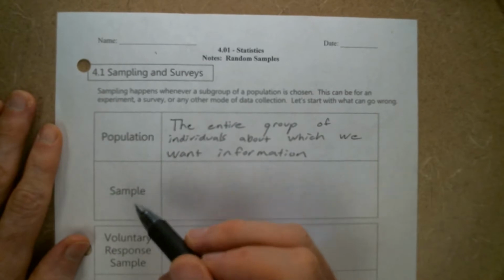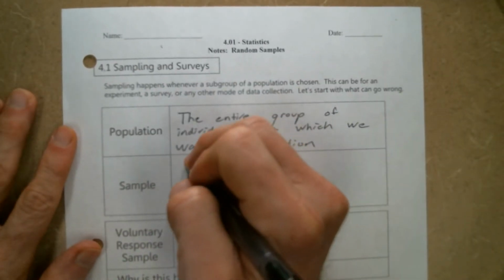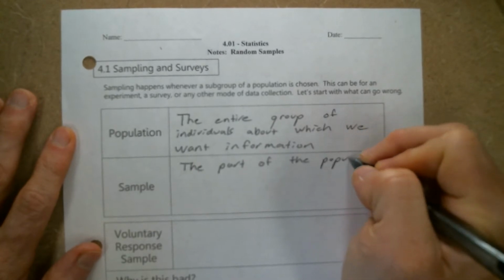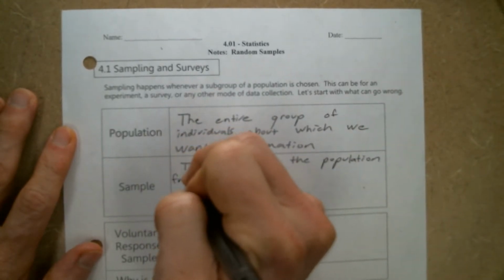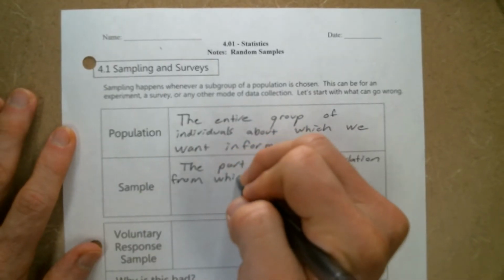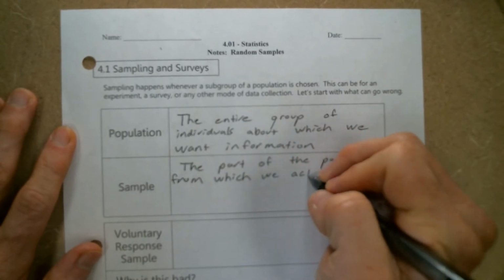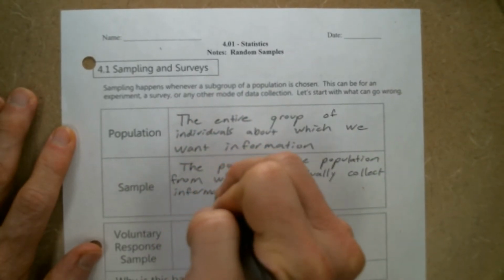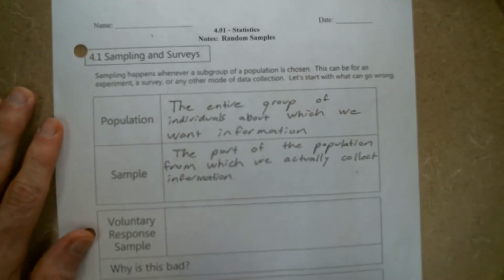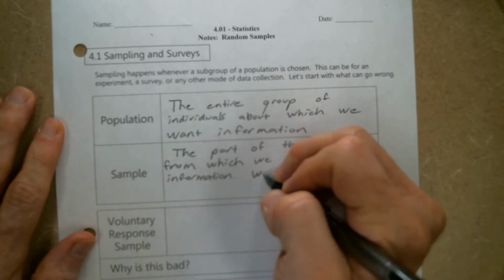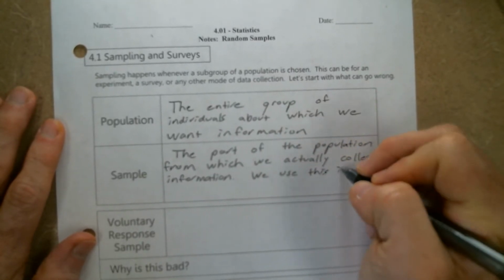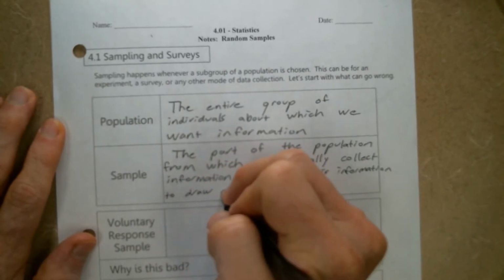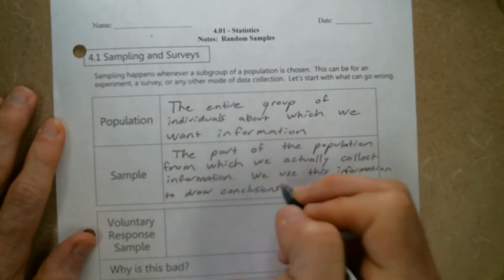Sample is a subset of the population. It is the part of the population from which we actually collect information. And just a note, we use this information to draw conclusions about the entire population.